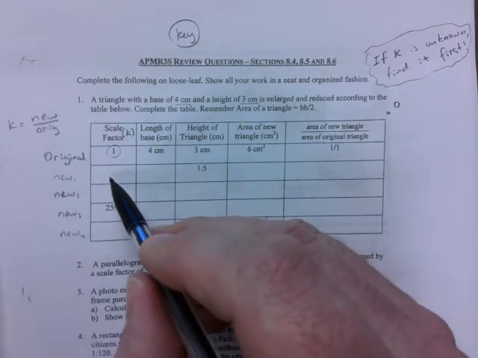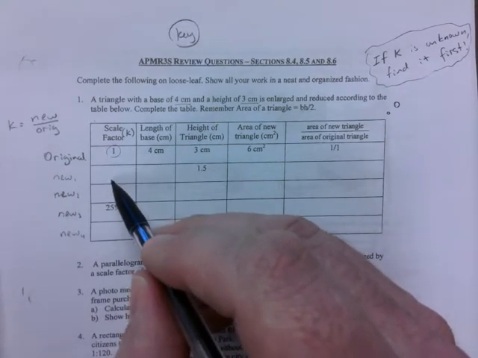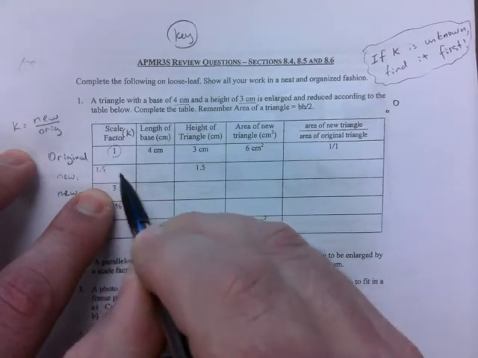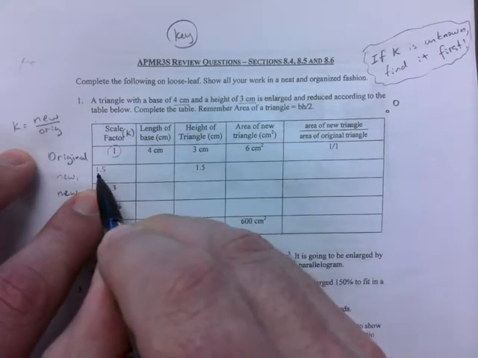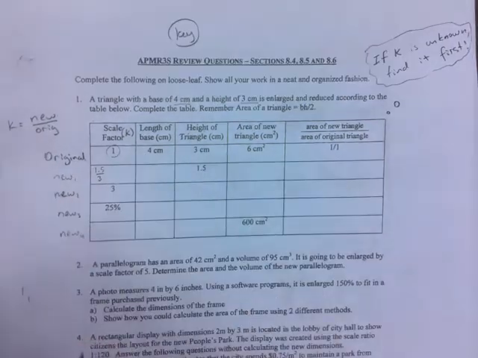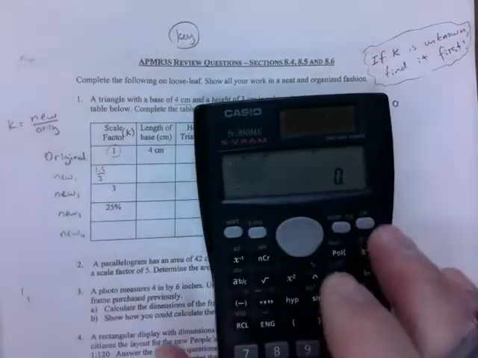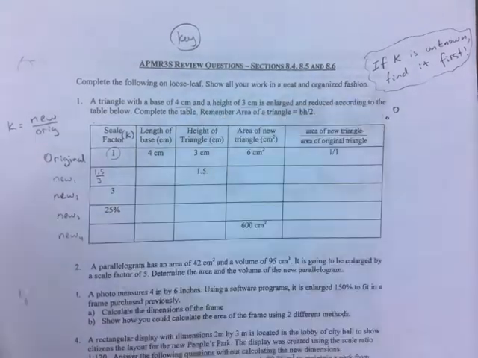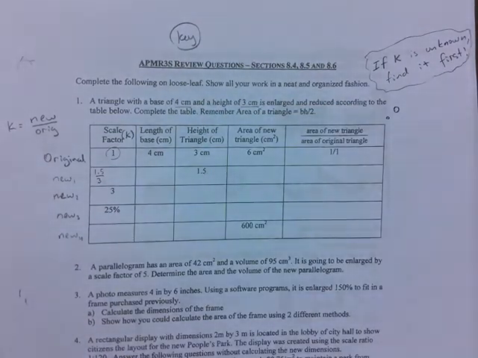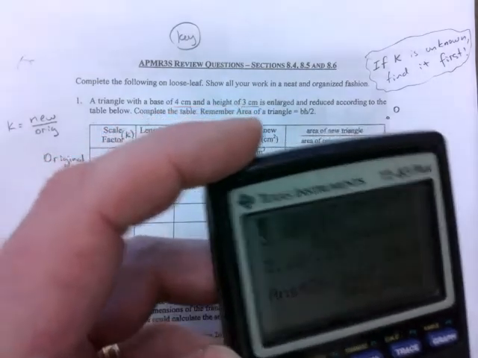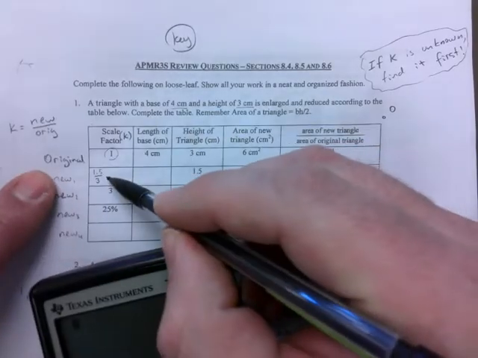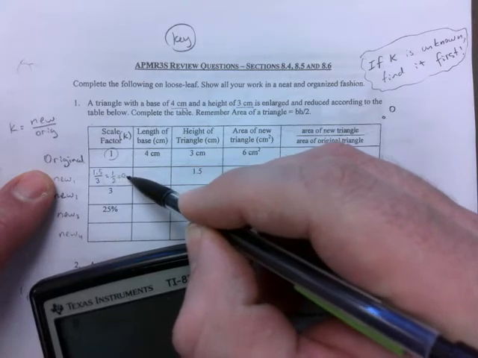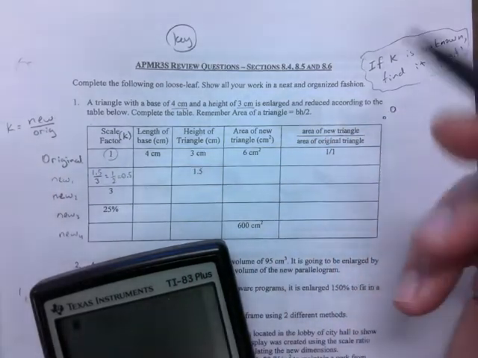So that means that for this, I would have to take 1.5, the new, divided by 3. Stating it as a decimal is fine. So it'd be, you already guessed it, 0.5. I'm going to use my other calculator here. So 1/2 or 0.5, either way is fine.